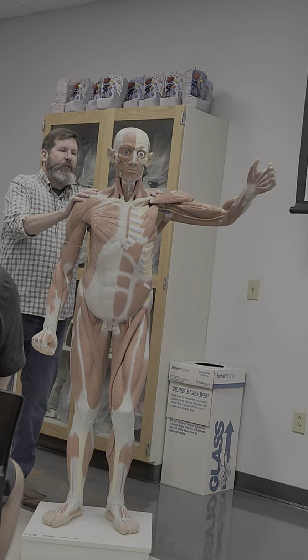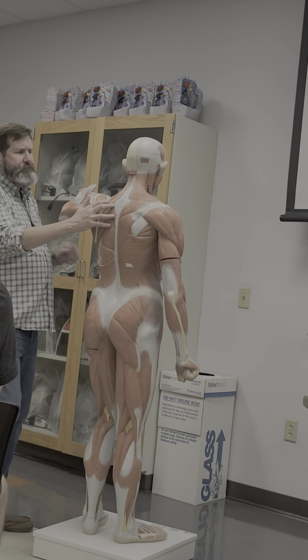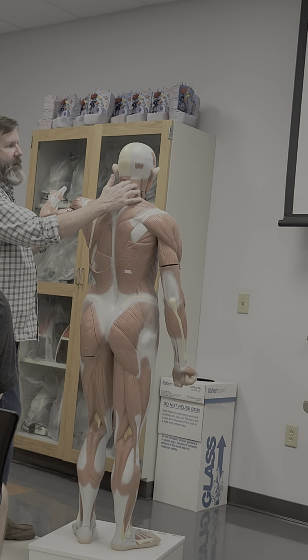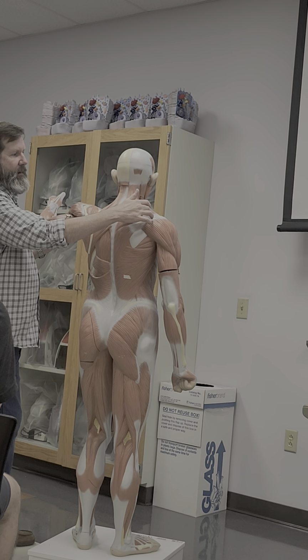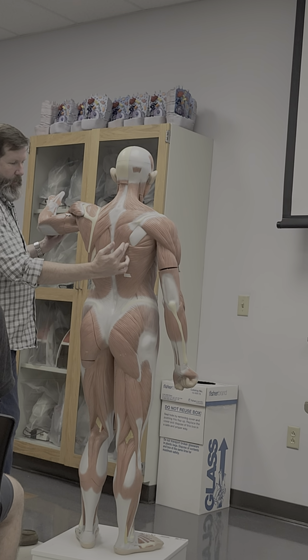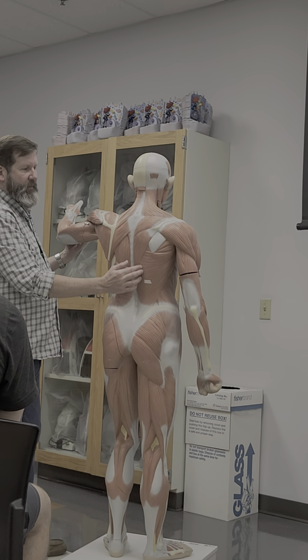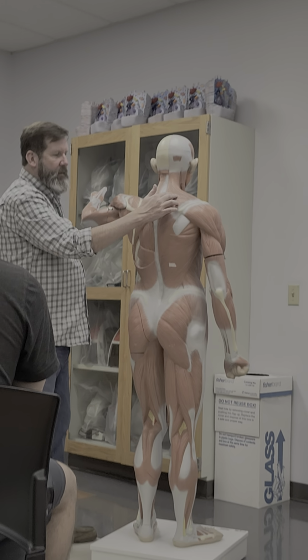All right? Let's take a look at the back here. So this large muscle connects to the occipital bone, comes down and connects to the scapula, and then works its way down to the lower back. What's this muscle called? Trapezius.